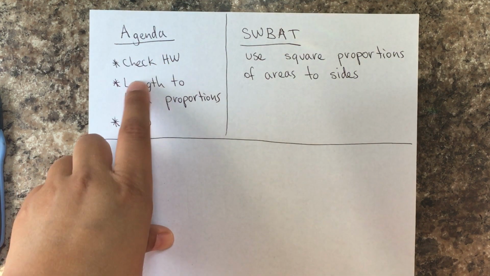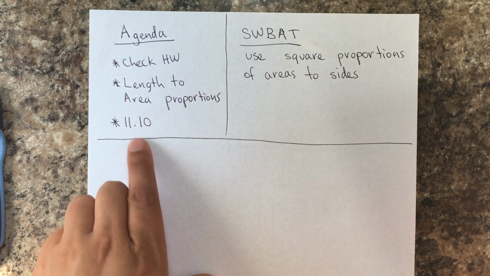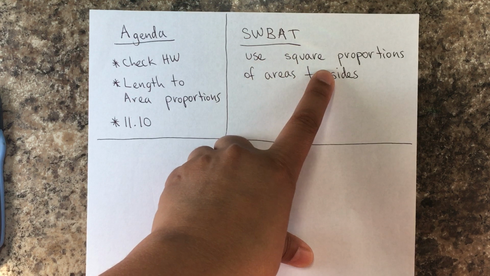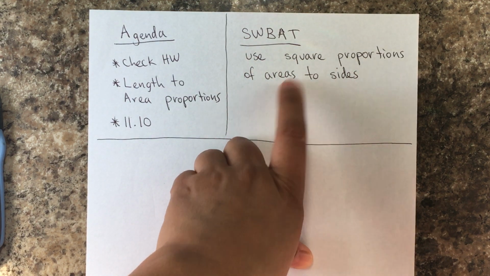Hello students, today's agenda is to check homework. We'll be able to do length to area proportions and you will be able to do 11.10. Today students will be able to use square proportions of areas to sides or from sides to areas.